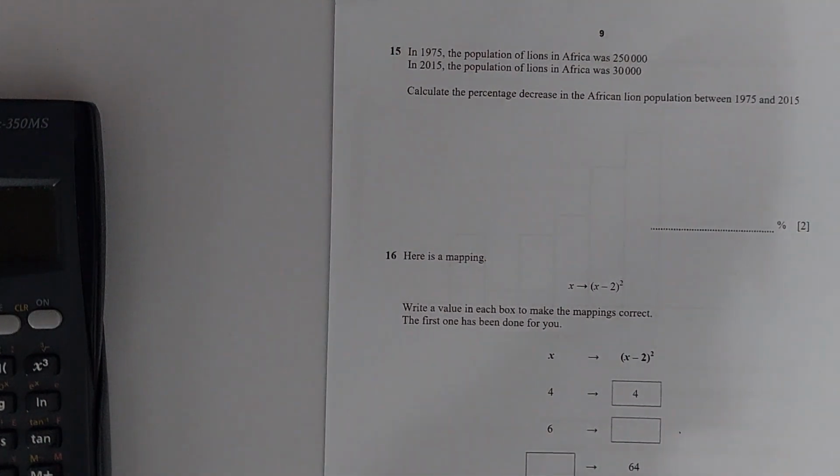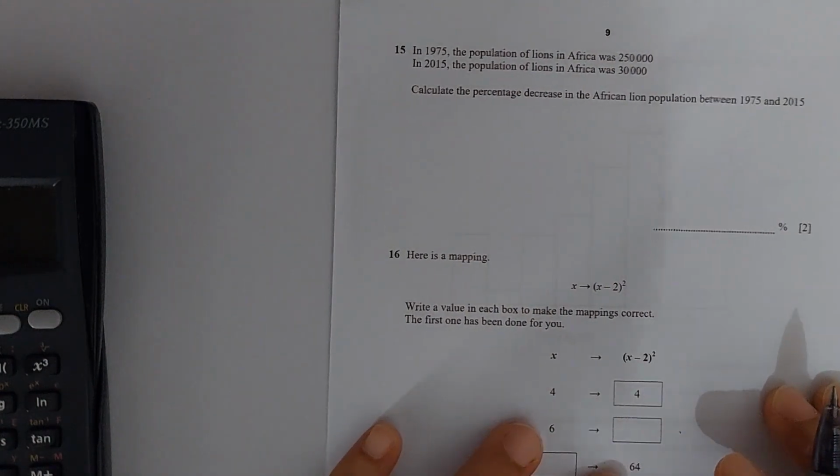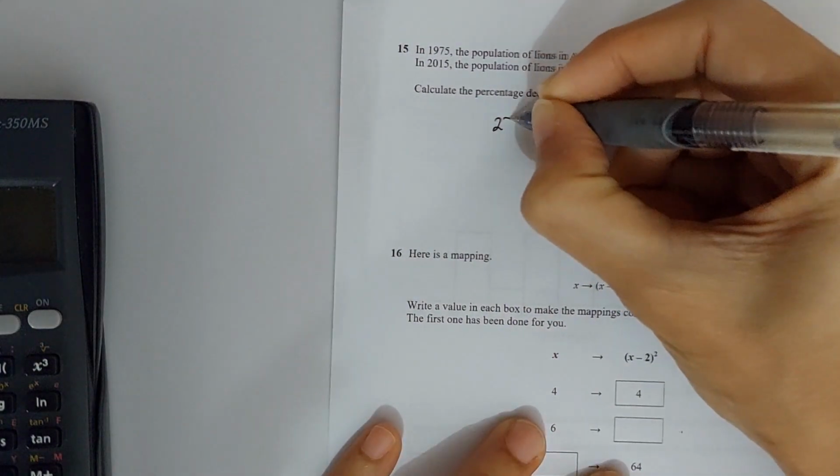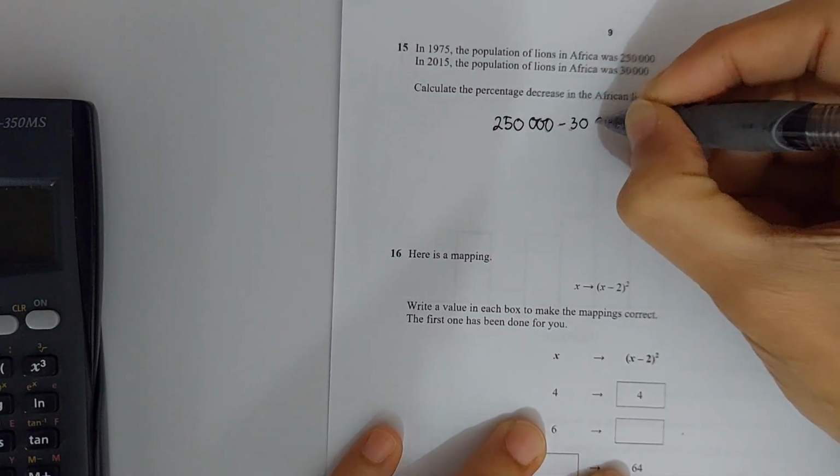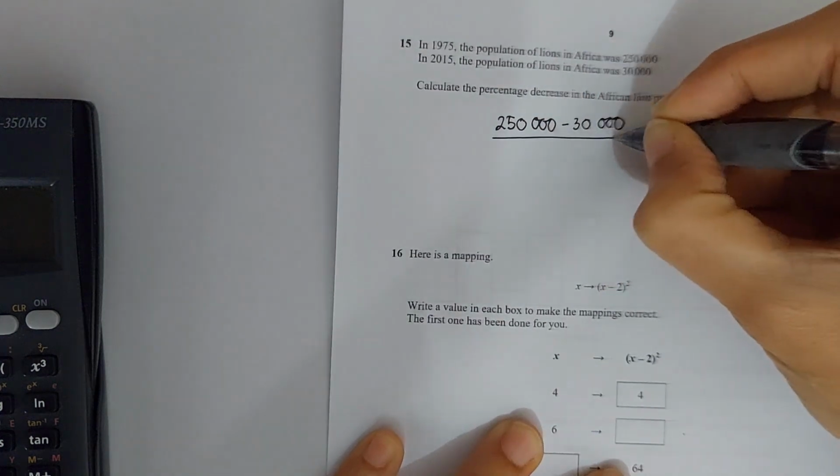In 1975, the population of lions in Africa was 250,000, and in 2015, the population of lions in Africa was 30,000. So the number decreases, and we calculate the percentage decrease in the African lion population between 1975 and 2015. The decrease, you get it from what? 250,000, you minus it with 30,000. And that one will be the numerator of your percentage.